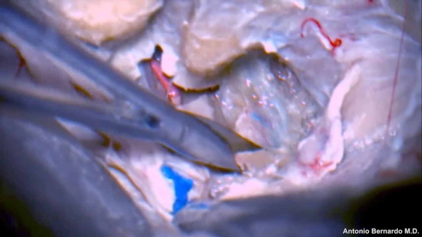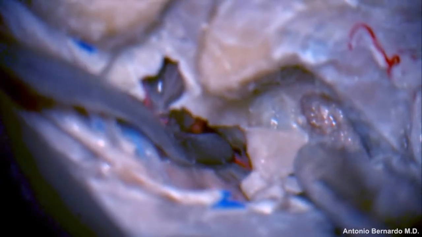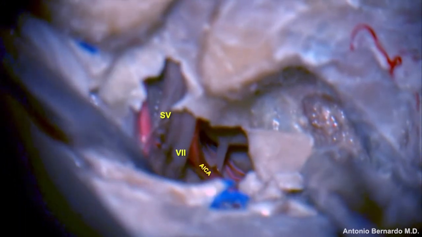The tentorium is cut, and the second side of the dura cut goes to the internal acoustic canal until the fundus, and the dura of the posterior fossa is finally open, revealing the content of the internal acoustic canal. The ICA, the cochlear nerve, and the superior vestibular nerve are visible. The AICA is looping between these two structures.